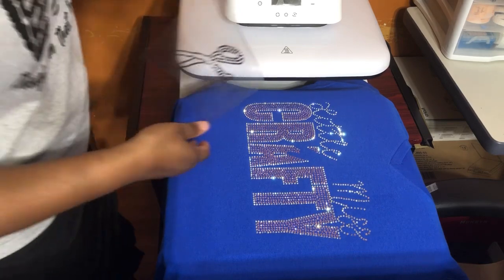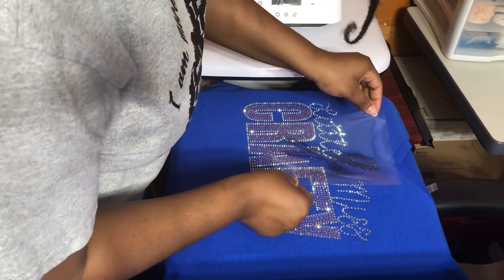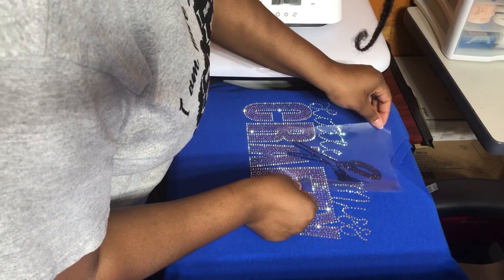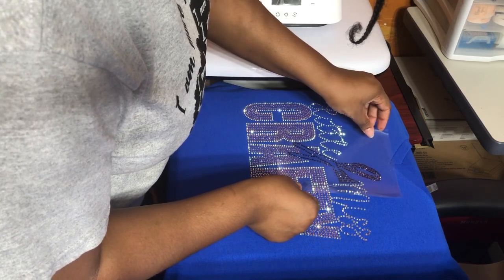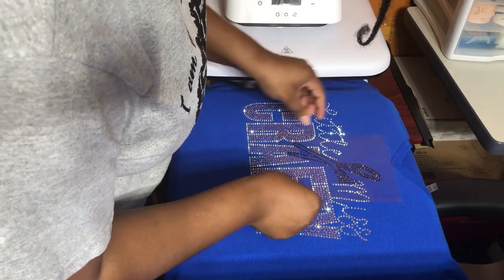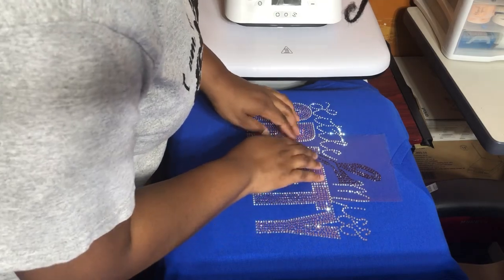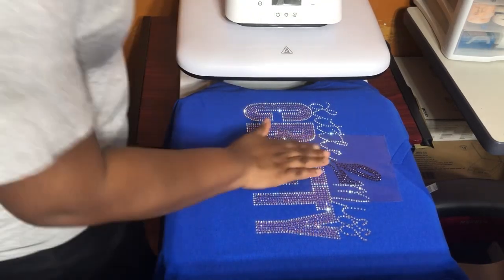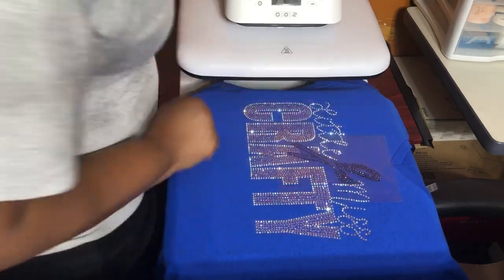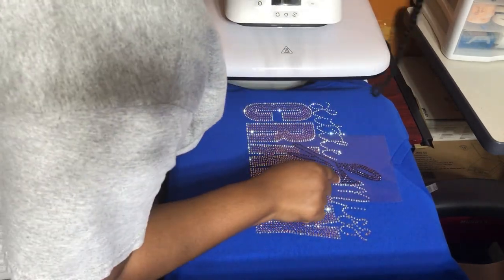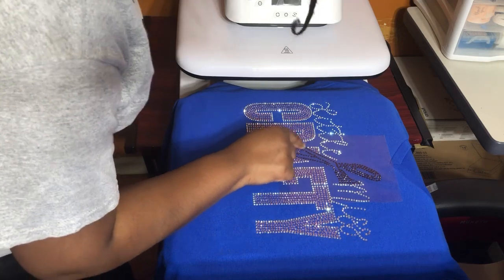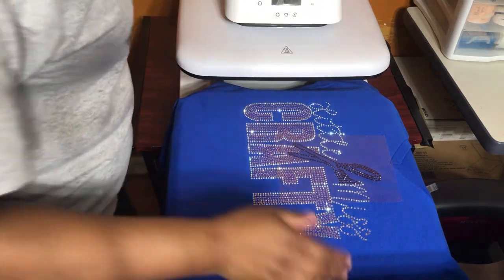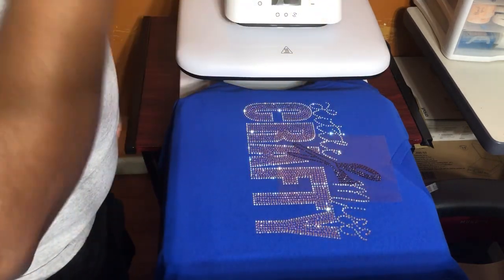For the final layer, that's where it goes, right there. That's perfect. Then I'm gonna put a Teflon sheet over.